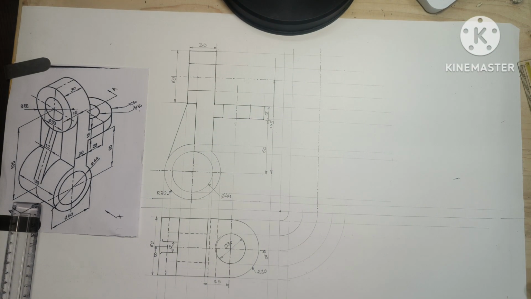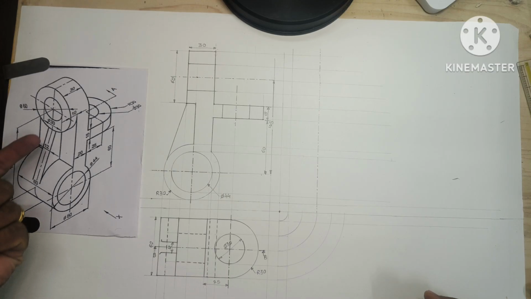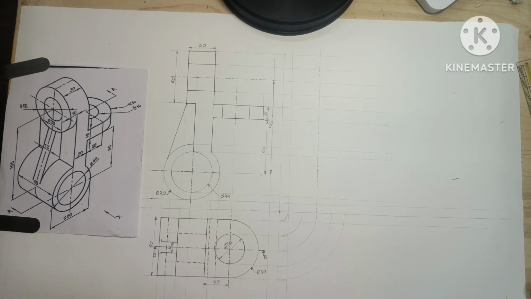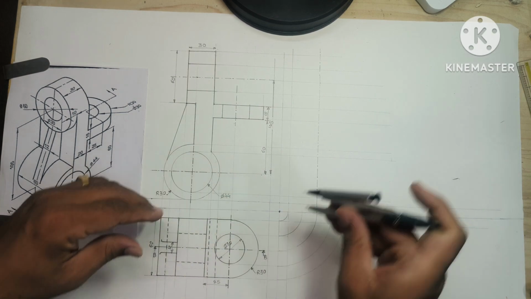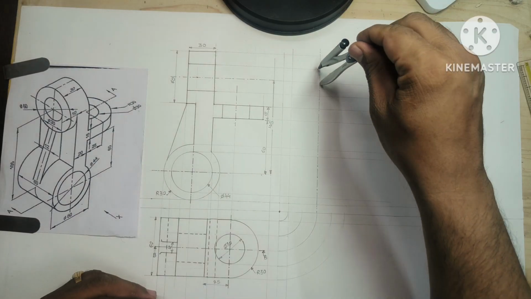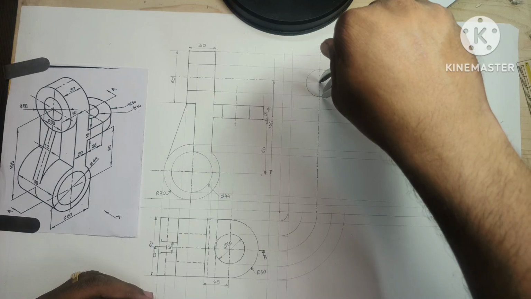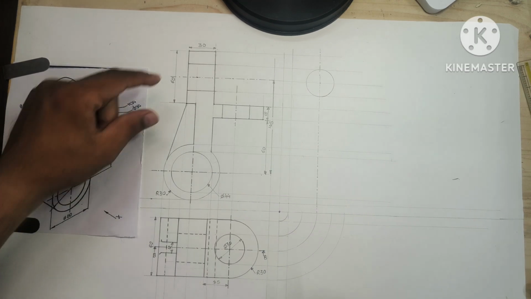What is the dimension of that circle? Inner circle, phi is equal to 30. We are observing the left hand side view. Phi is equal to 30 and the outer diameter is phi is equal to 60. First of all, I will take phi is equal to 30. Then phi is equal to 60.